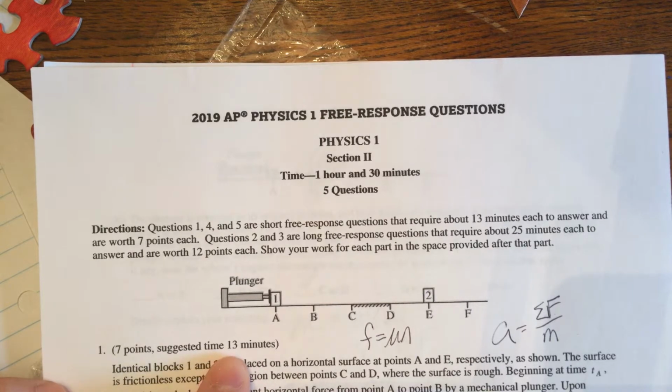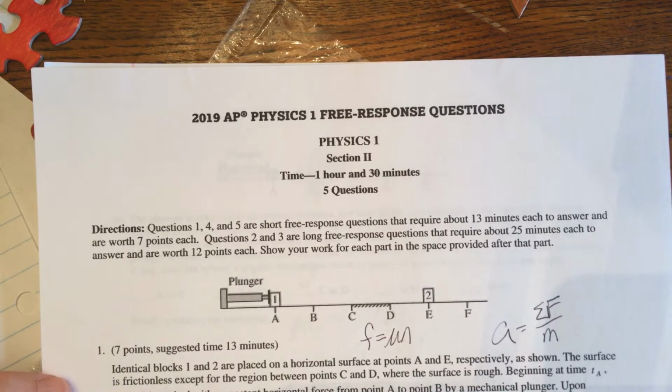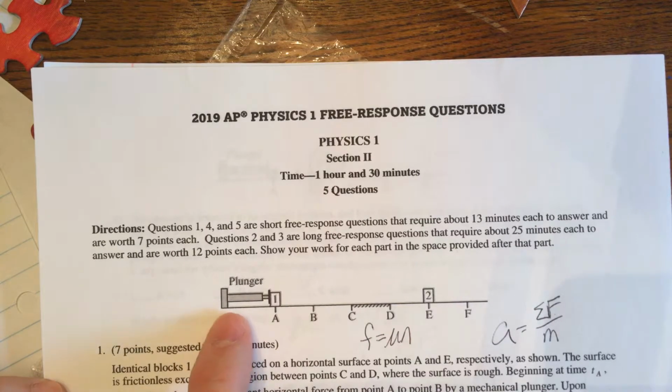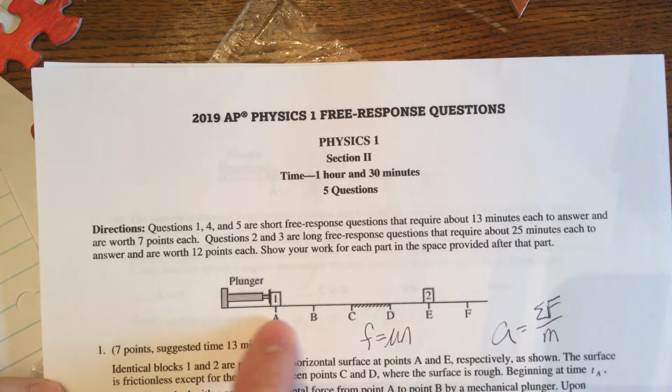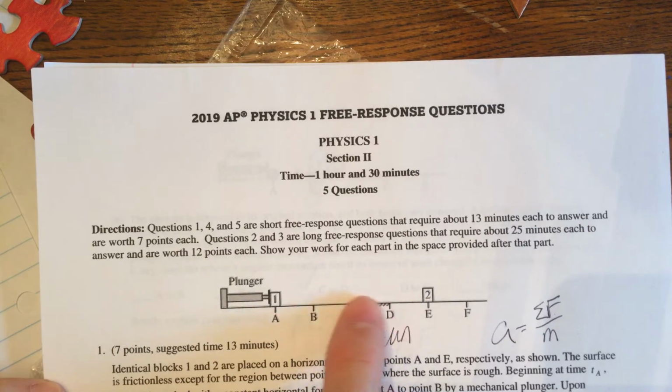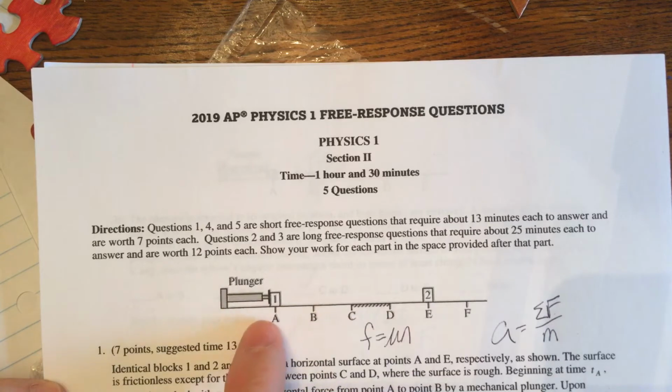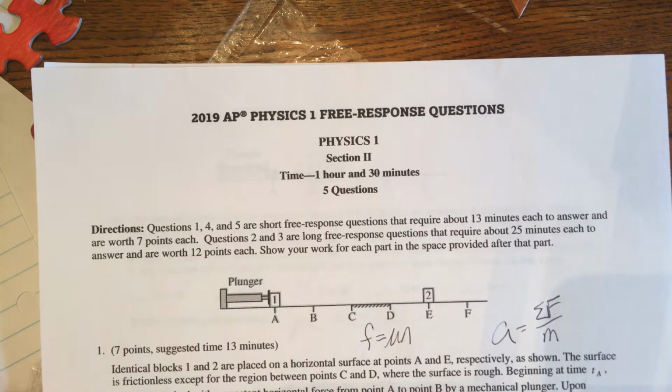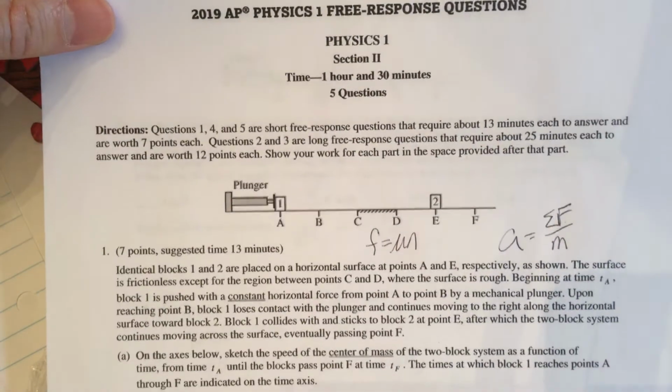If you use less than 13 minutes here, then that'll allow you to spend more time on the other questions. If you take more, that means that you're going to have to budget your time a little better with the other questions. So on this particular problem, this plunger is going to push from A to B with a constant force. And then there's some friction here between C and D, but on all other parts of the surface, there's no friction. And we're supposed to sketch the speed of the center of mass of this two-block system. Okay, that's our goal.